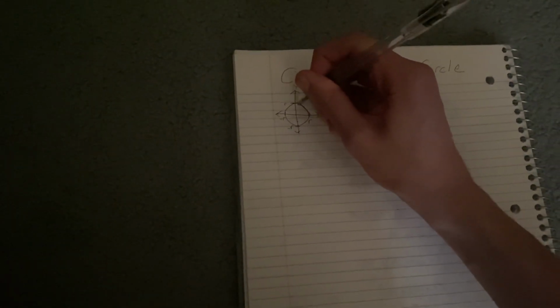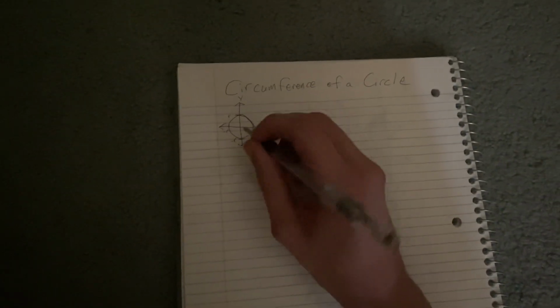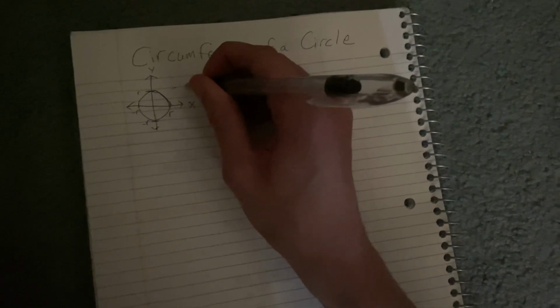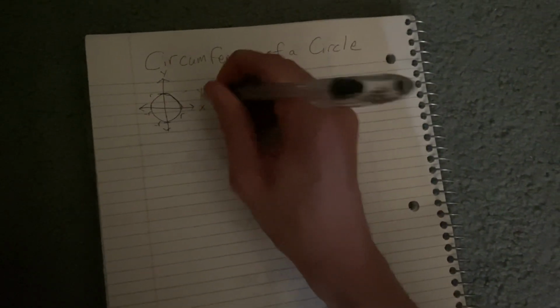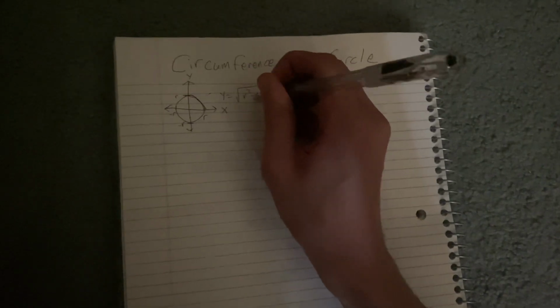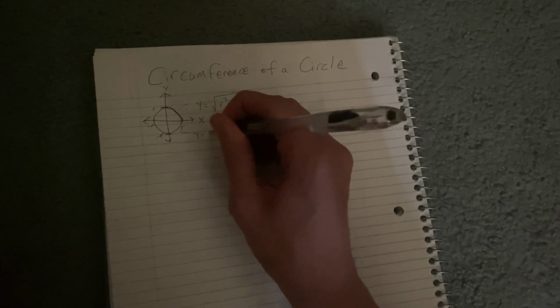Now, instead of finding the area, we want to find our circumference, which is also known as the arc length. So same thing we did before. Of course, y is going to be our square root of r squared minus x squared, and of course that is our negative.